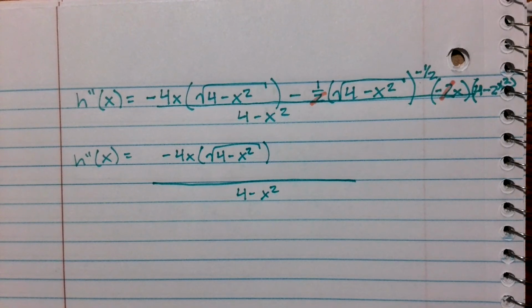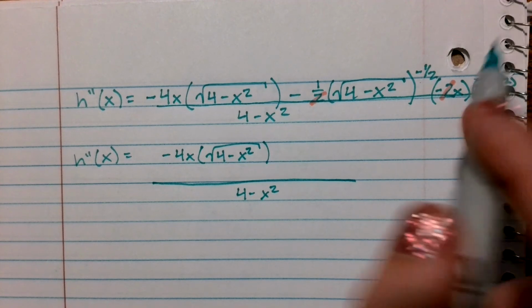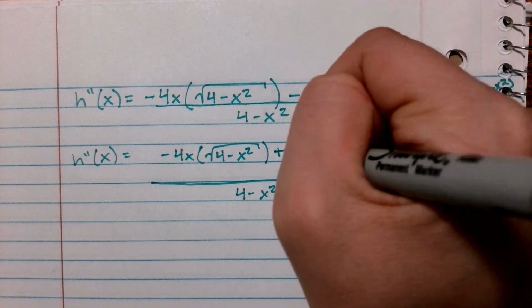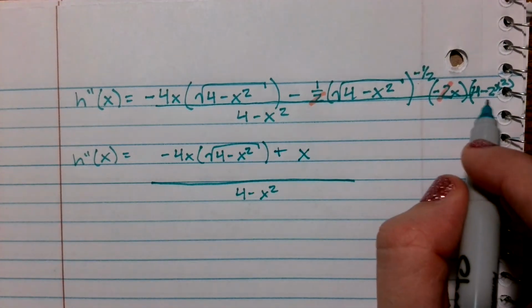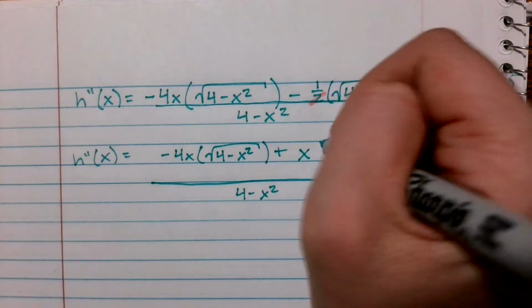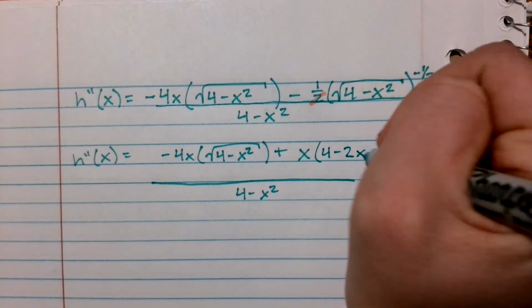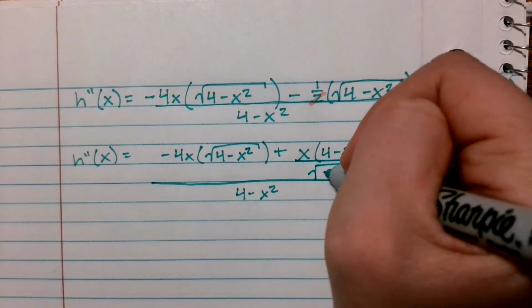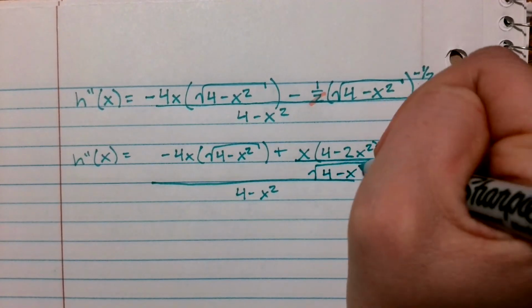And then that's about it. We're left with a negative x in the numerator, so negative negative x we can go ahead and add, and then we have this 4 minus x squared, 4 minus 2x squared. And then this part can go in the denominator, or 4 minus x squared.